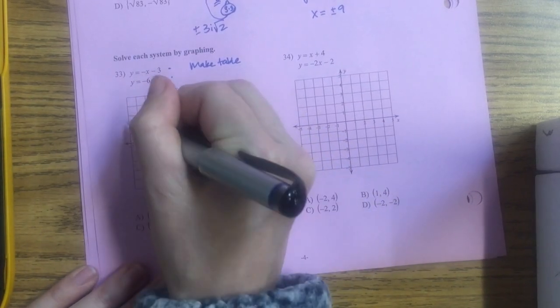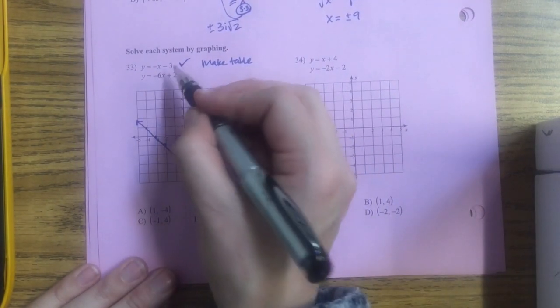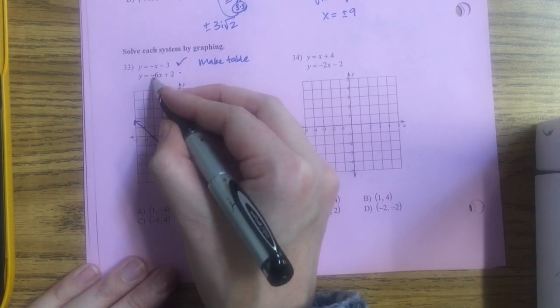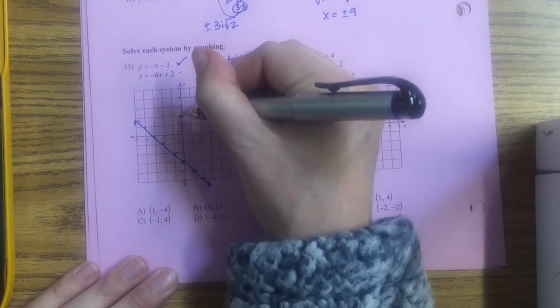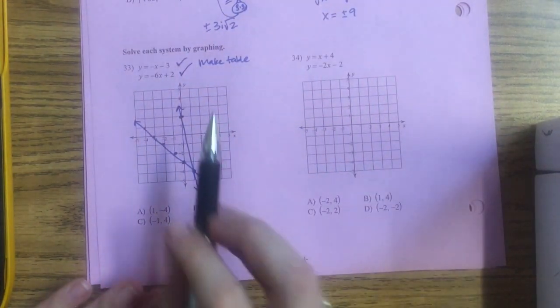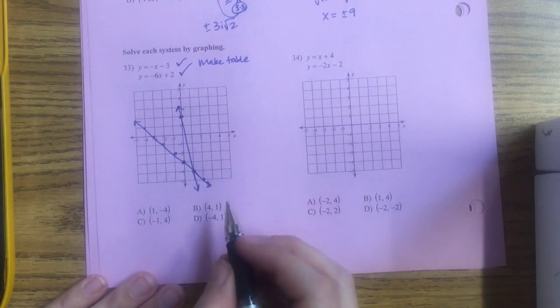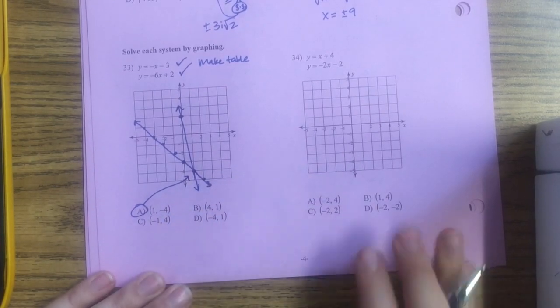So that was my first graph. Then I start at +2 and I go down 6 over 1. 1, 2, 3, 4, 5, 6 over 1. There's my second line. And they touch at 1 down 4. That's the point they touch at.